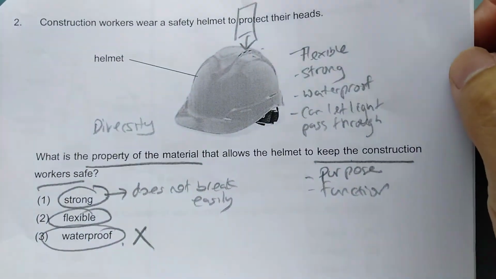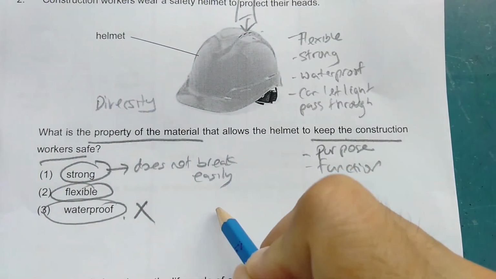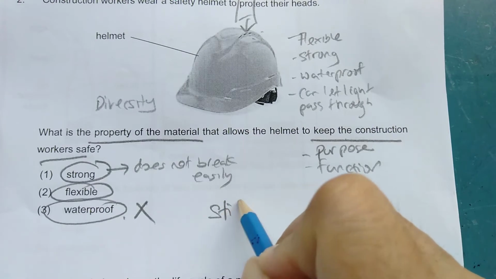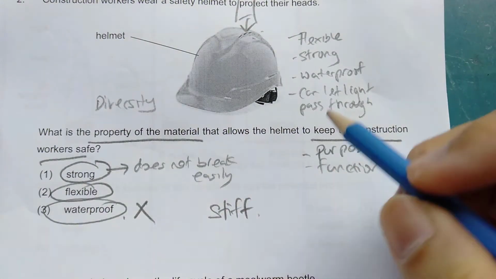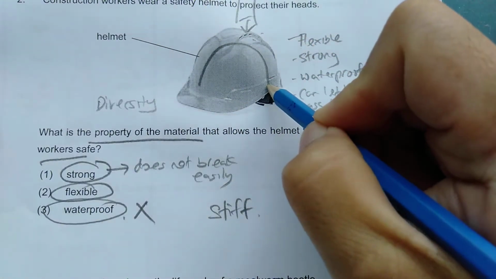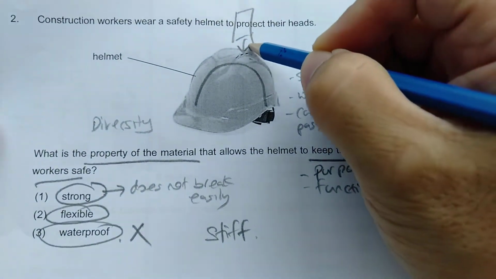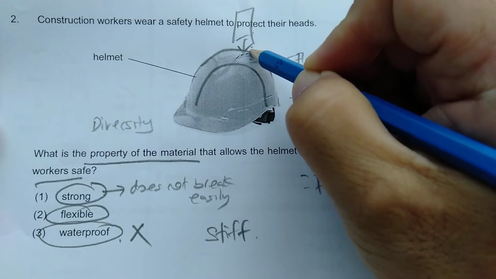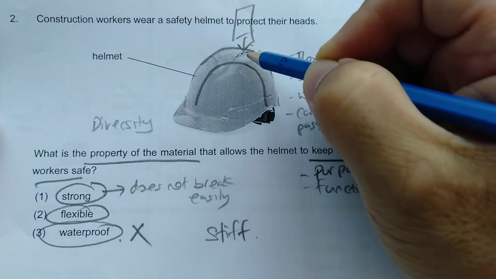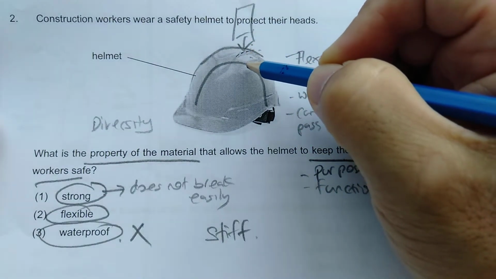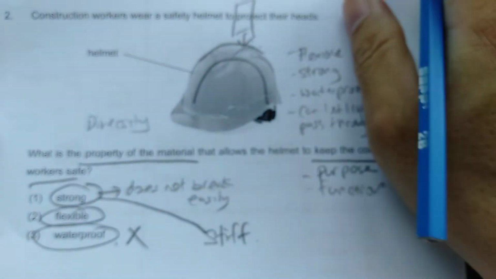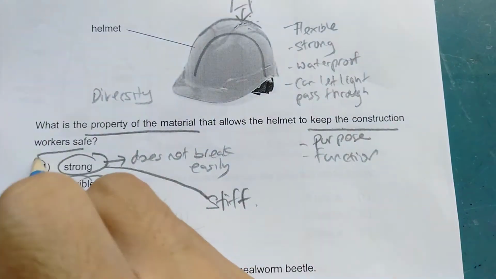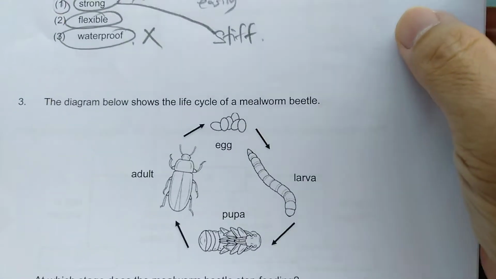Okay? Now, another possible answer is stiff, because stiff means it doesn't bend easily. So if my head is inside and something heavy hits the helmet, and because it's stiff, this doesn't bend, alright, then of course it can also protect my head. Preferably something that is both strong and stiff. Answer is 1. Next one, question 3.